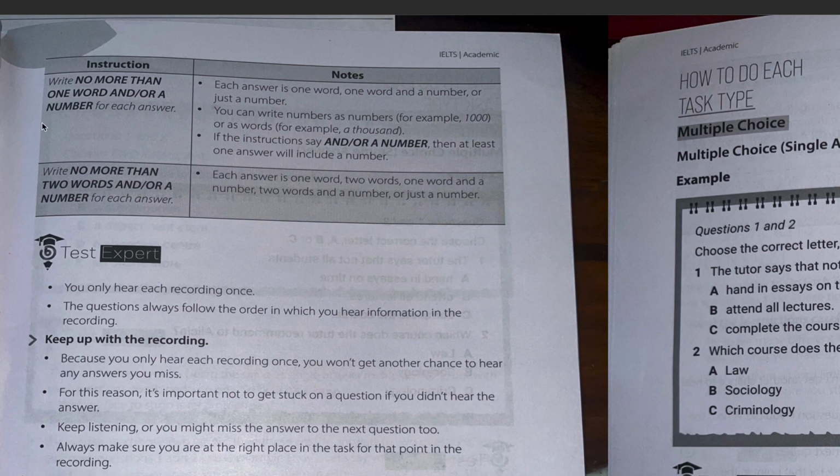"Write no more than 1 word and/or a number." What do they mean by that? Each answer is 1 word and a number. For example, numbers like 1000, or as words, for example, one thousand. Either way you are matching with the instruction which is given. If the instructions say "and/or a number," then at least one answer will include a number. So when they say that in the question, you need to automatically understand that it is going to contain a number in the answer.